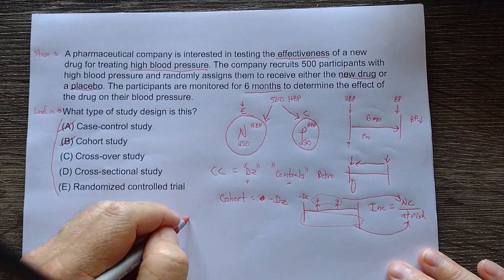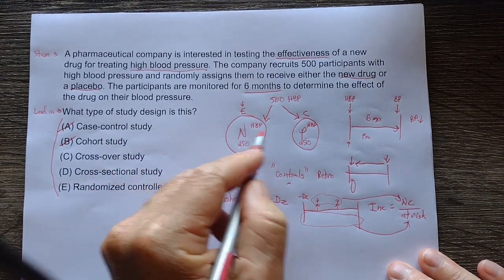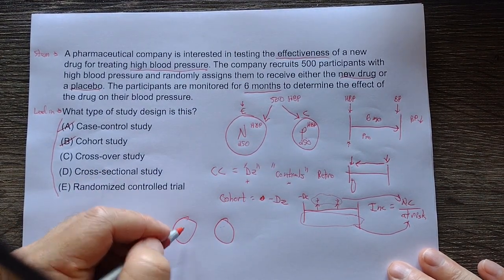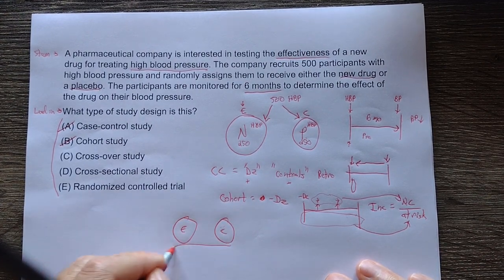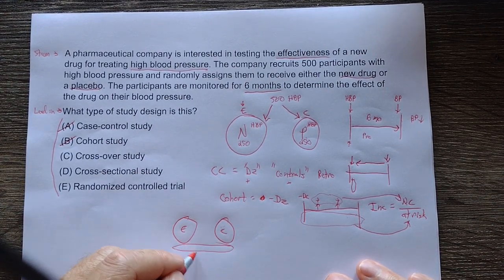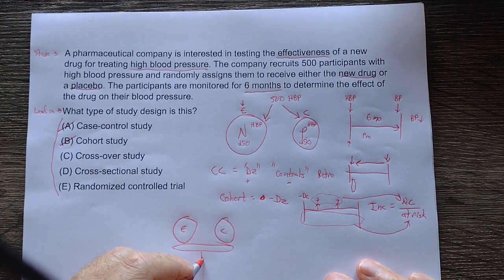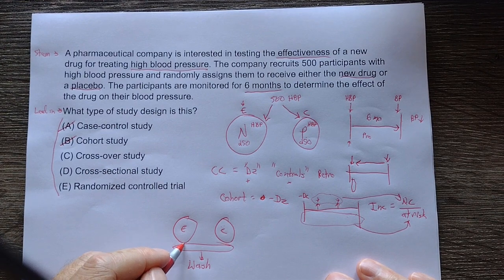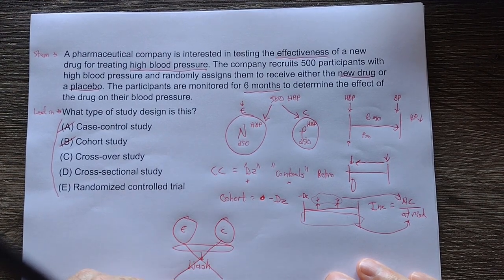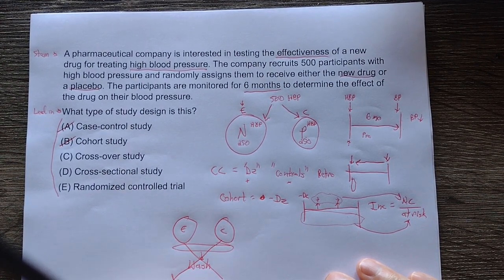Crossover. Did we cross over? We started with two groups, right? We had two groups here, the experimental and the control. Then we collect data on them. And then we have a washout period. I don't hear anything about a washout period. And then we switch these two groups over to experimental and control.